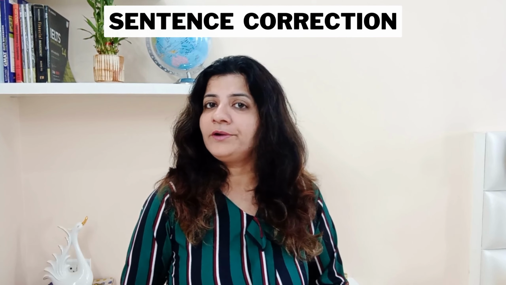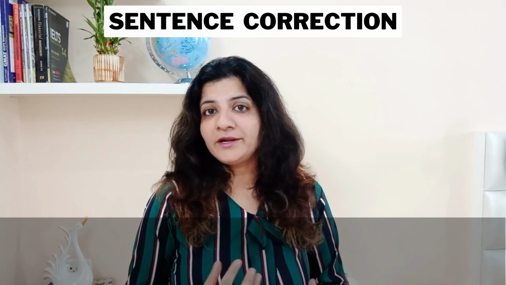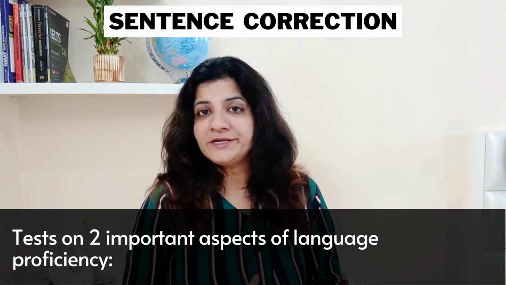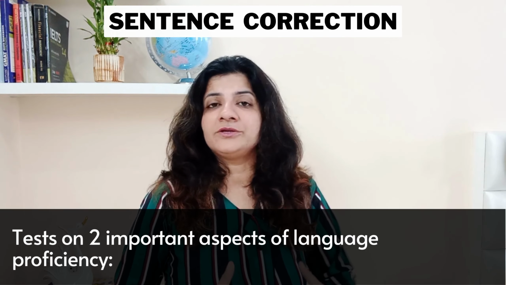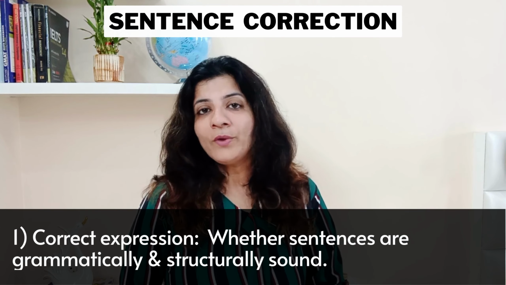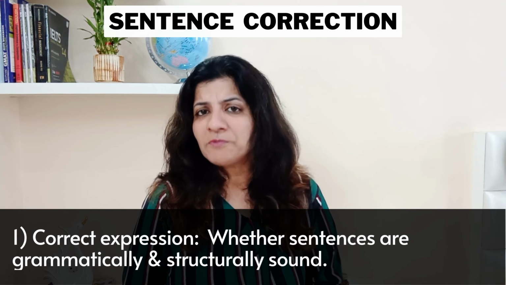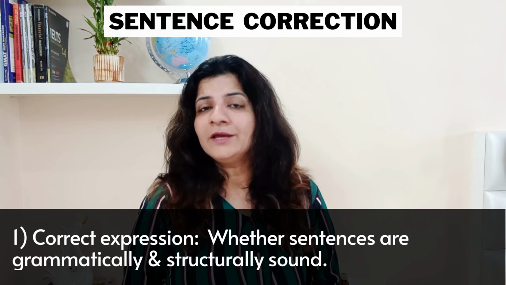The next question type is sentence correction in the verbal reasoning section, which tests two important aspects of language proficiency. It tests your correct expression, whether your sentences are grammatically and structurally sound. And the next is effective expression, whether the sentence which is formed gives a clear meaning or idea.